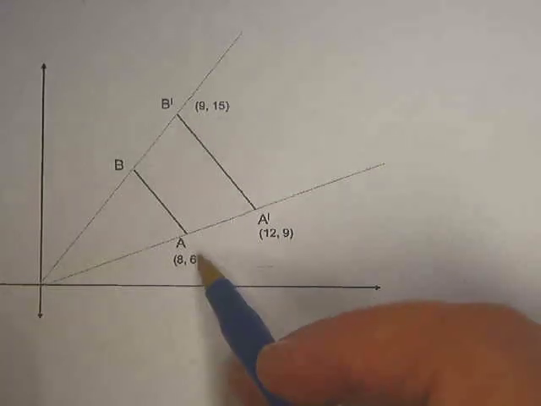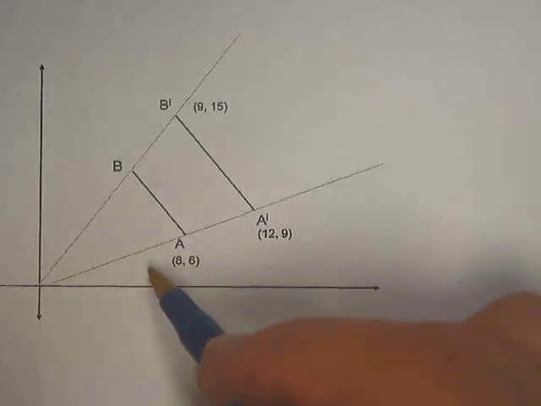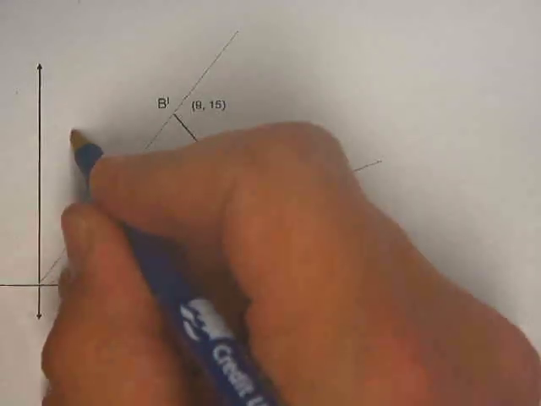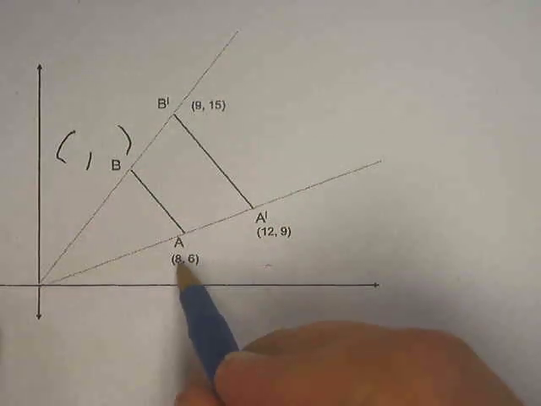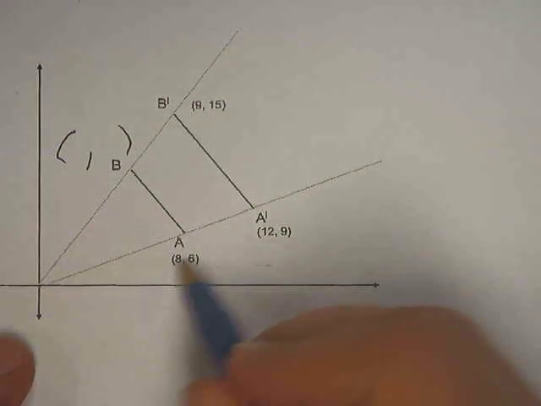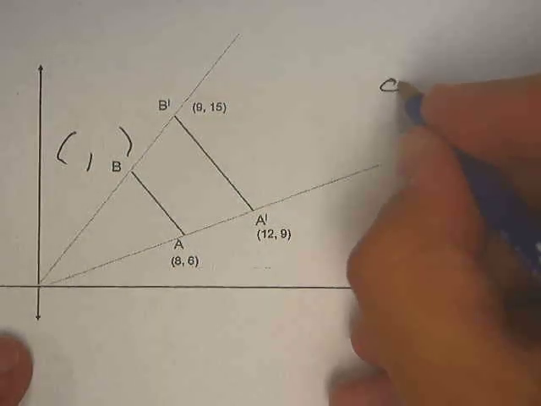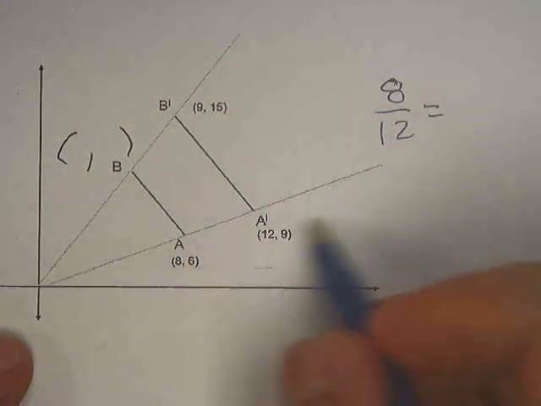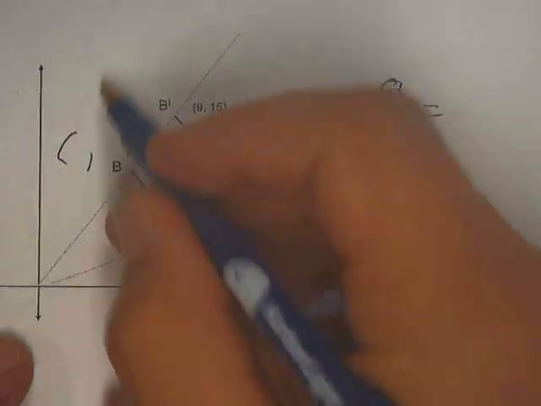Okay, so if you look right here, we're going to have to do what's called a proportion now. We're going to solve a proportion. We can take any two numbers, so we'll take 8 and 12, and we have to go the same direction on our proportion.